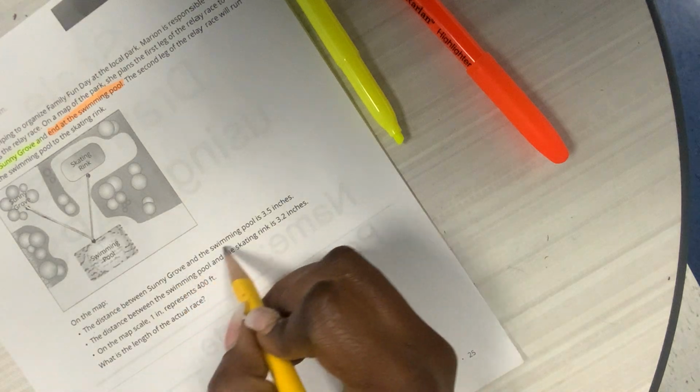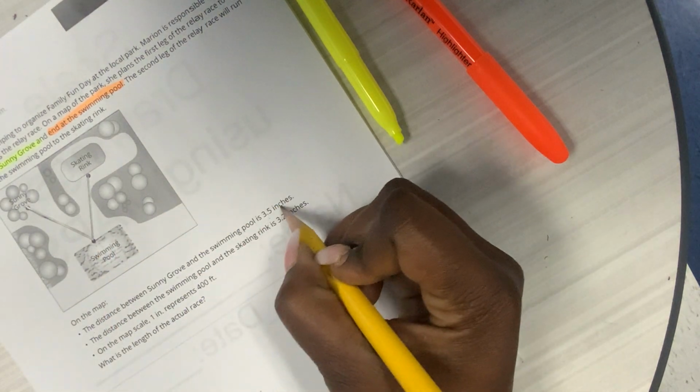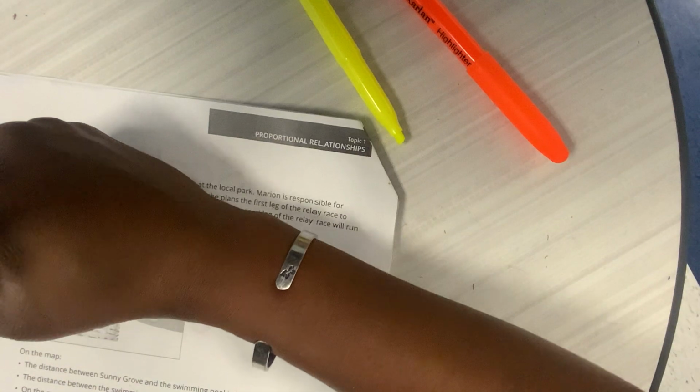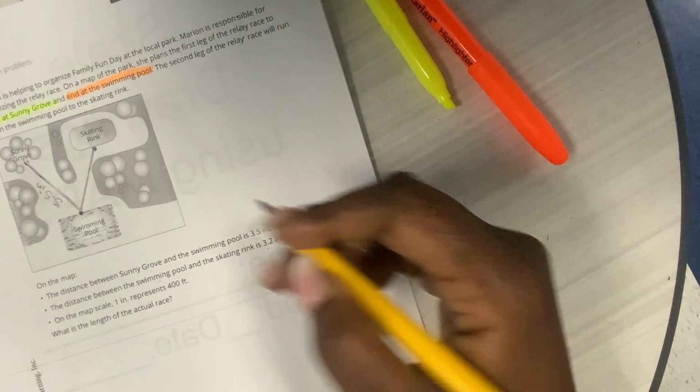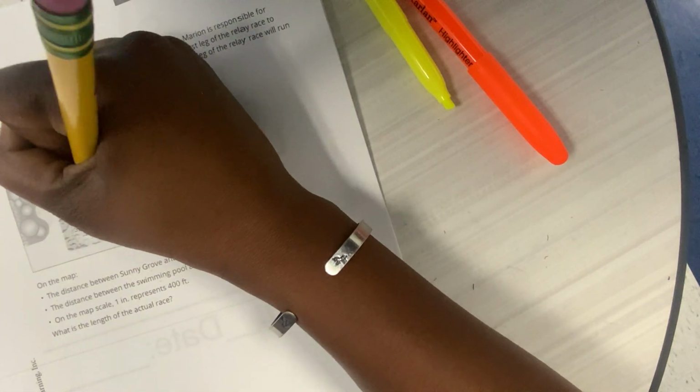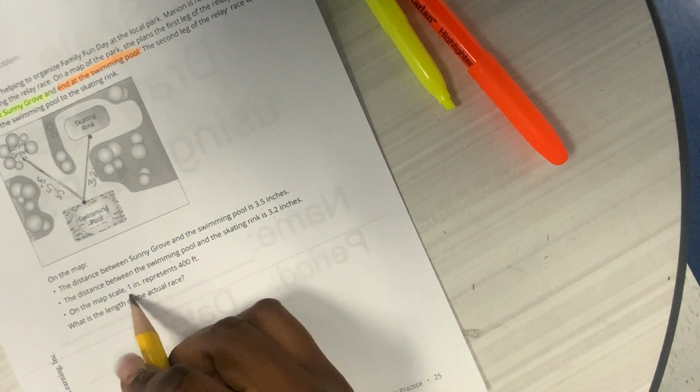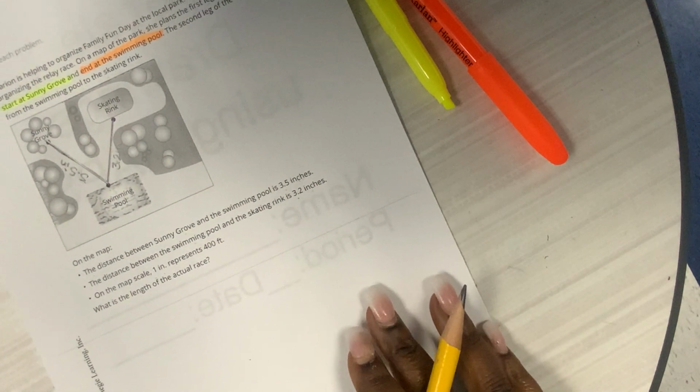It says the distance between Sunny Grove and the swimming pool is 3.5 inches. So I am going to color code 3.5 inches, or label. The distance between the swimming pool and the skating rink is 3.2 inches. On the map scale, 1 inch represents 400 feet. So here we are. We have to write a proportion because we're comparing two things. That's how I know that.